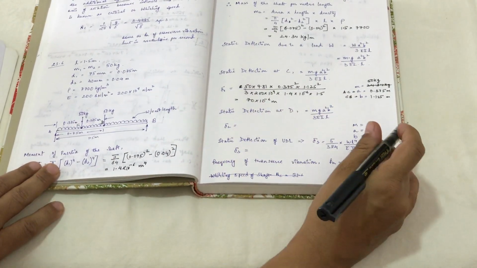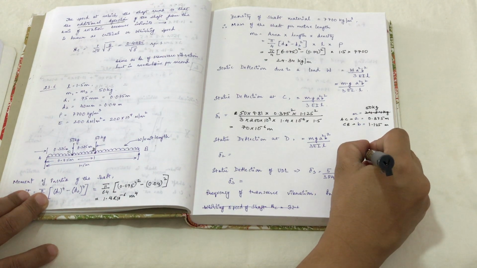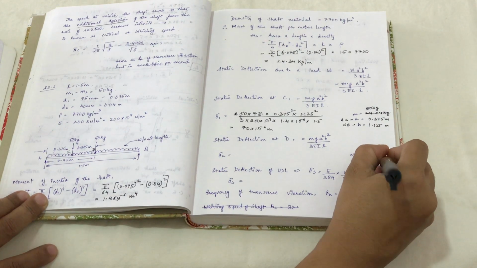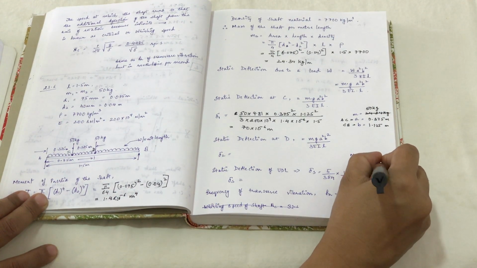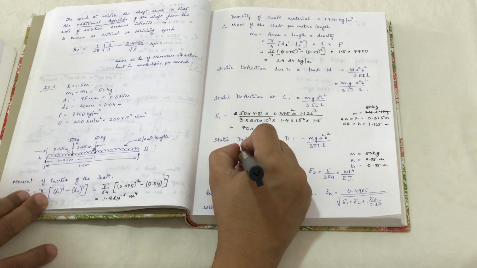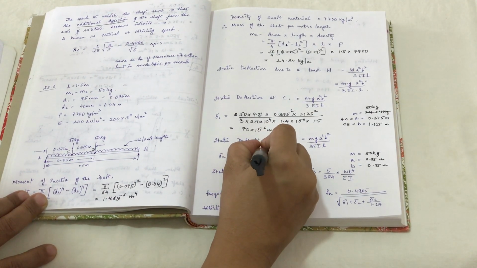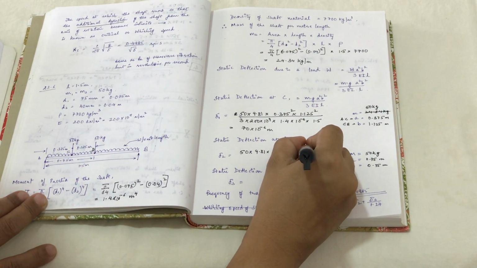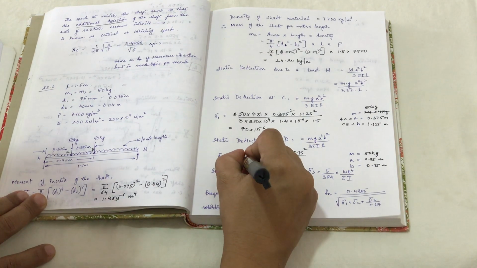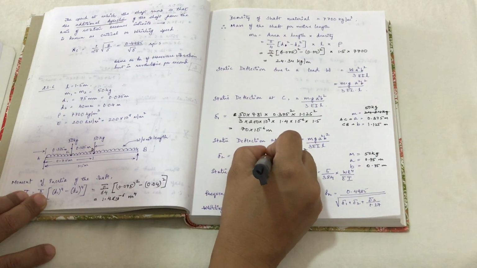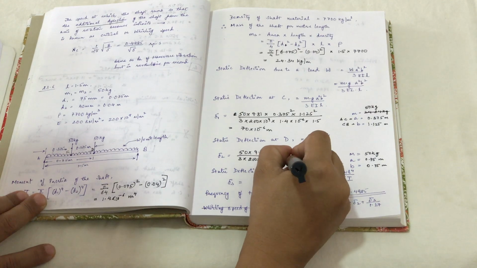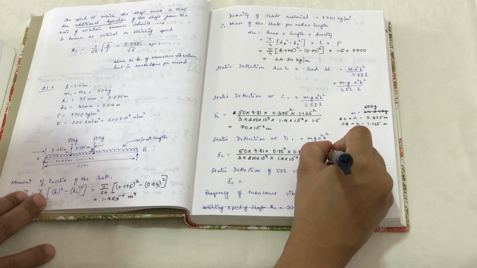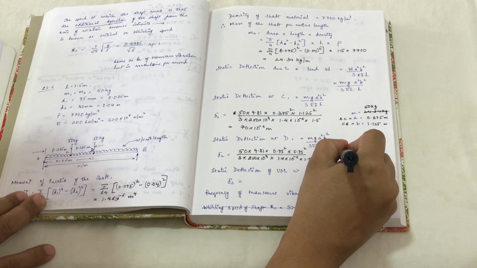Similarly, do the same thing for deflection at D. So the mass is 50 kg. a is 0.75 on the left side, and on the right side it is 0.75. It's at the midpoint, so it's pretty simple. 50, 9.81, 0.75 whole square, 0.75 whole square divided by E, I, and the length. And if you calculate this, you will get 123 into 10 power minus 6 meter.